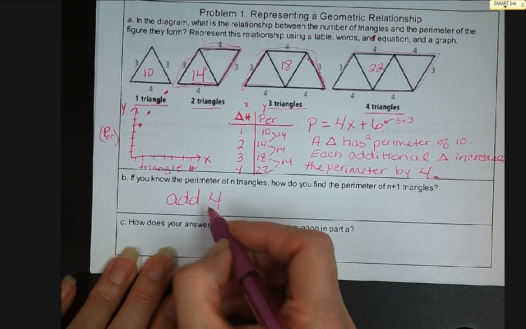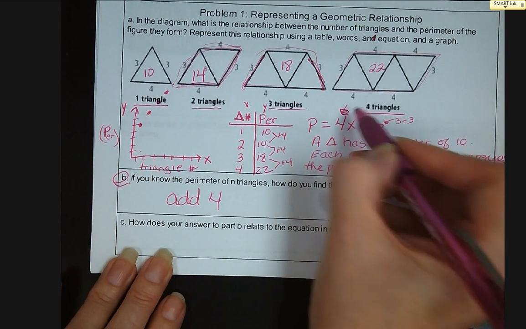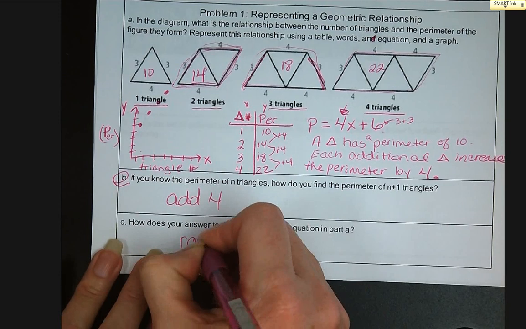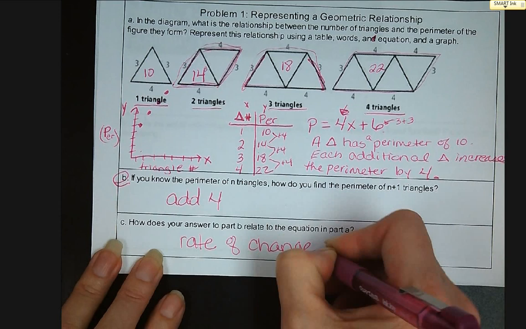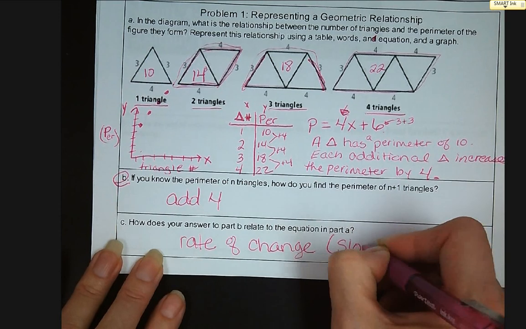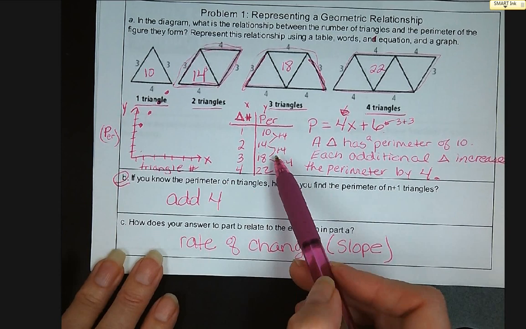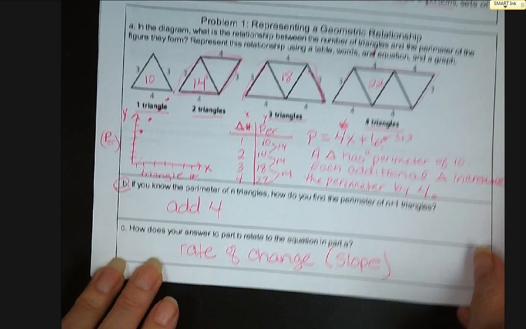Well, by adding 4 every single time, that is our rate of change. And since the rate of change is constant all the way through, that's how we get our linear equation.